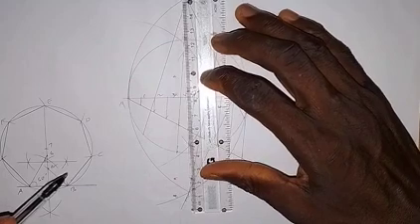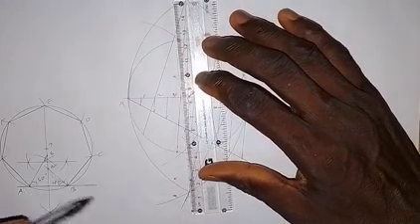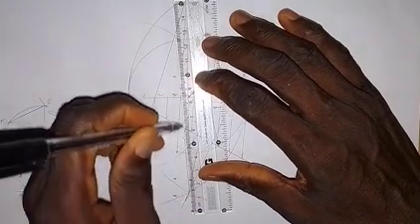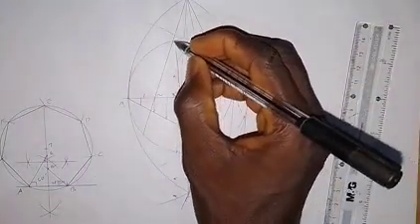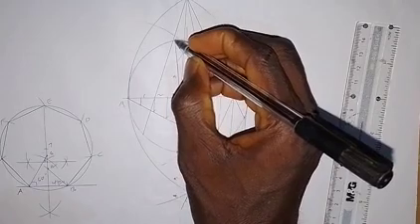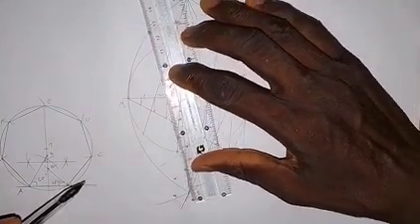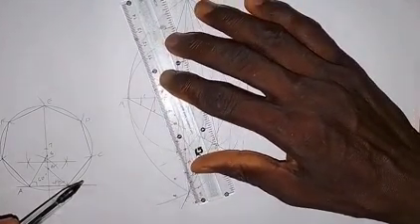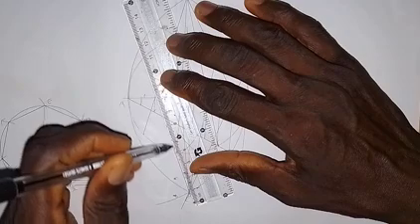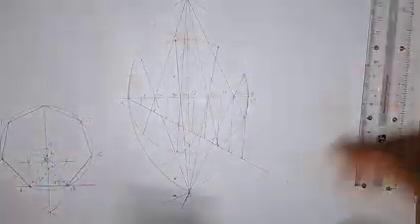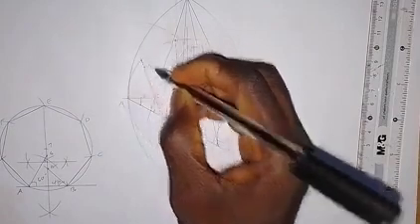Then from E again, draw a line to pass through point 4. So it goes like this, and it touches the circle at this point. After it has passed through 4, then you draw from E again, passing through 2 and touching the circle. So draw this line, passing through 2 and touching the circle at this point. Okay, so we have this.